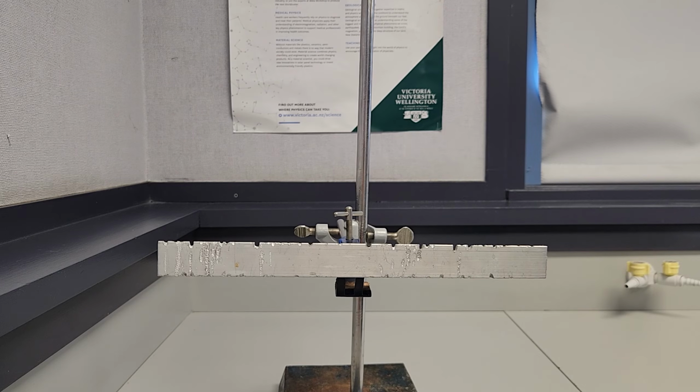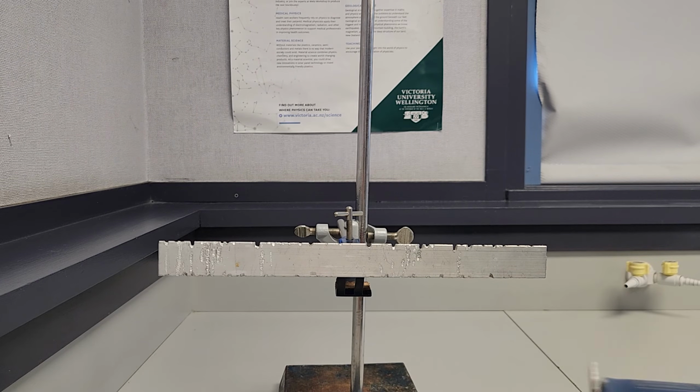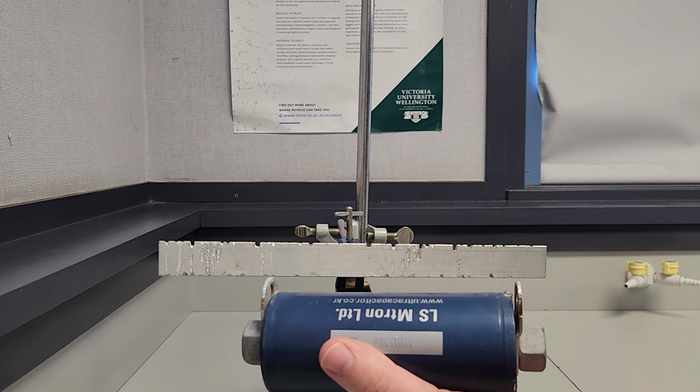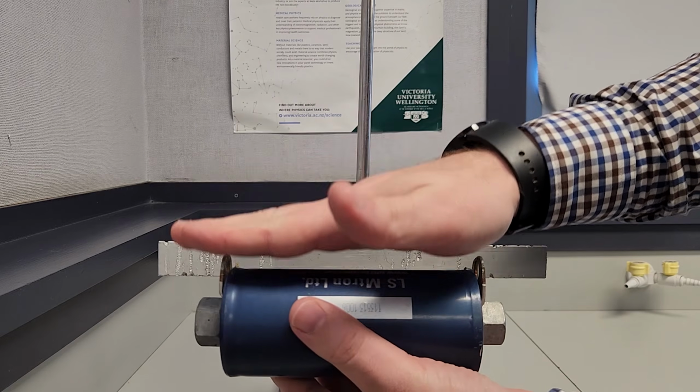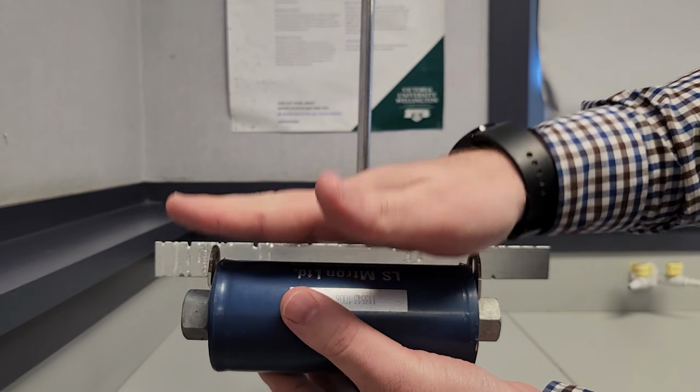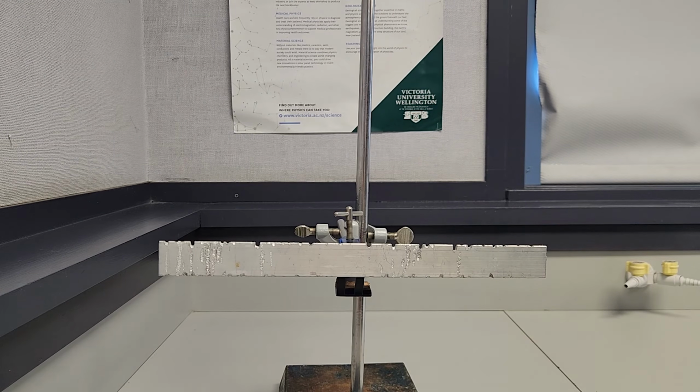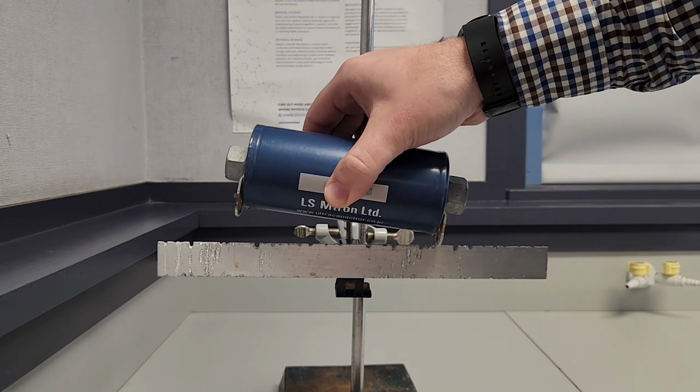Here I have a bar of aluminium and an ultracapacitor. This is a capacitor with a low voltage, meaning that I can place my hand across the terminals and no current will flow, but what it does have is a very high capacitance, and therefore the ability to create a very high current flow.